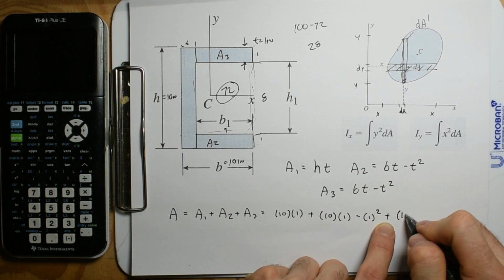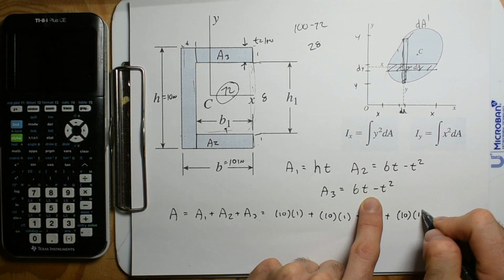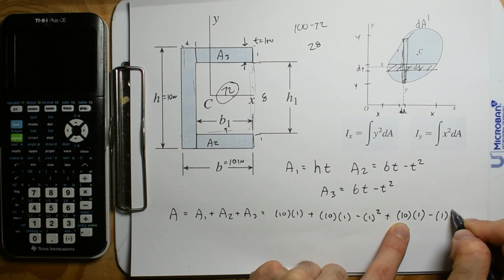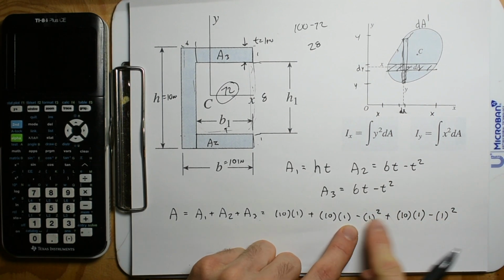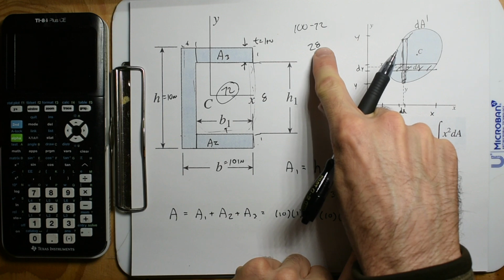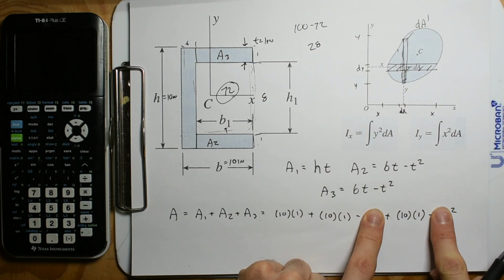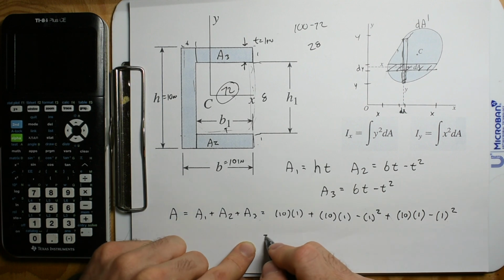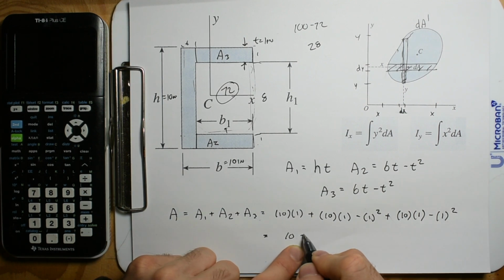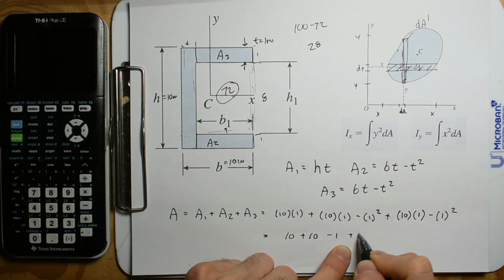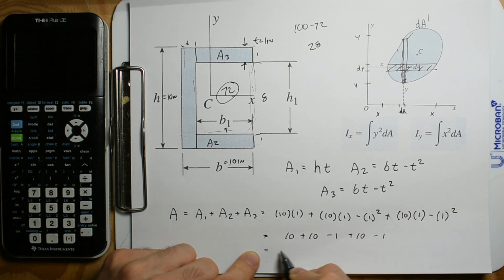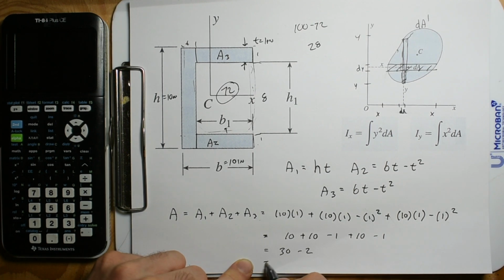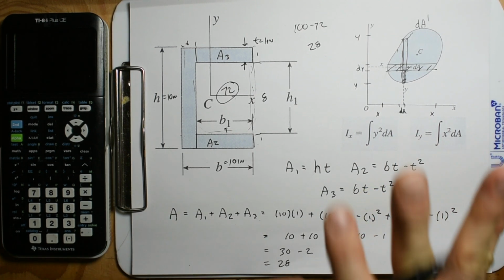And then our base is 10, thickness is 1 minus 1 squared. So it looks like we're going to have minus 2 at the end. You know what I mean? That's probably where we get that 28 from 30. So does this equal 30? Hell yeah. 10 plus 10 plus 10. So we're going to have 10 plus 10 minus 1 plus 10 minus 1. That's going to be 30 minus 2. 28. So we have a nice little check on reality.